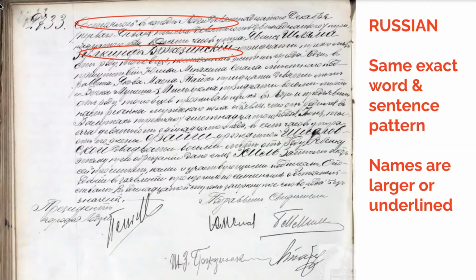So a lot of the space of this document is taken up just by the extension of events into fully written words. The formula is always the same. It starts with, it occurred in the city of whatever, on the date, whatever, in the year, and then you'll have the year written out.